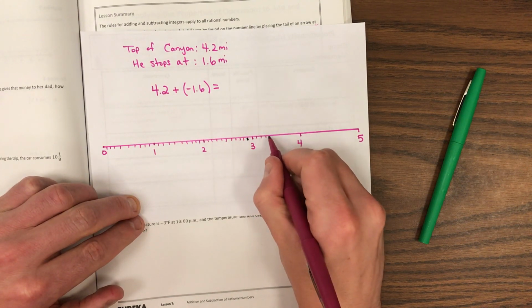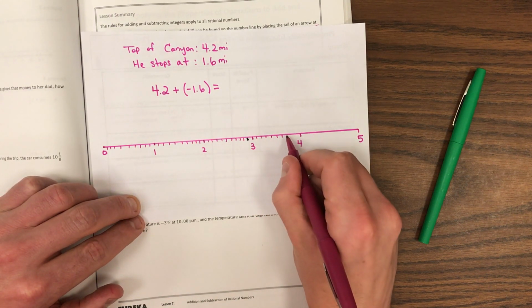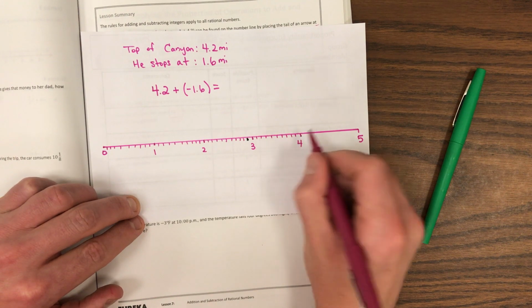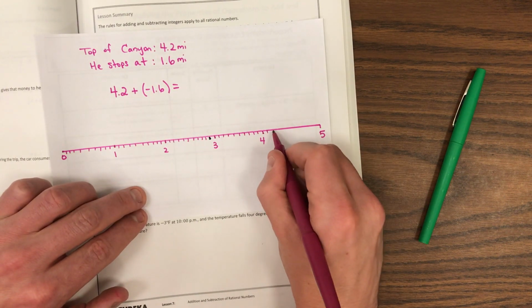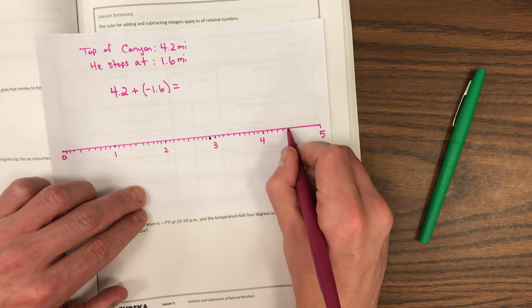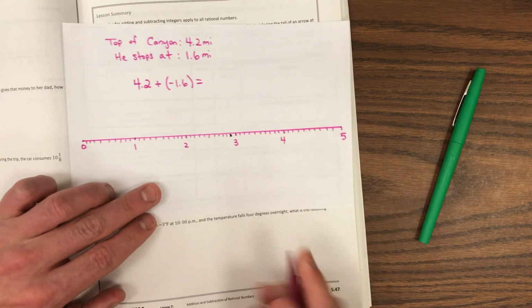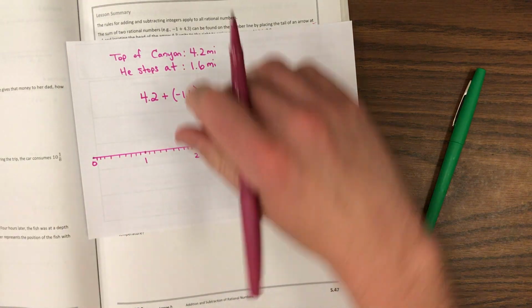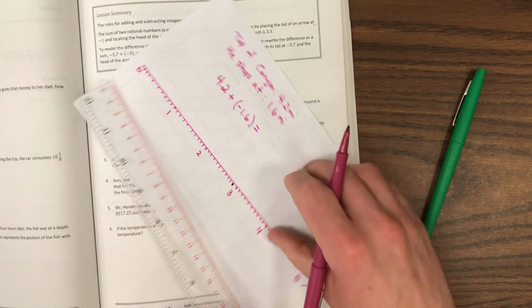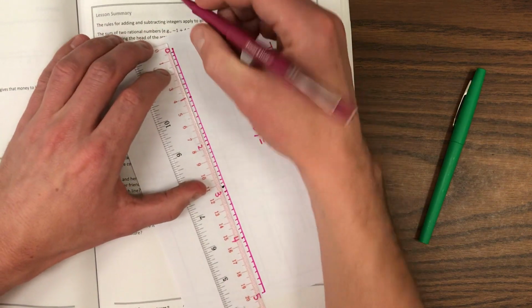1, 2, 3, 4, 5, 6, 7, 8, 9. The integer is the 10th one. And 1, 2, 3, 4, 5, 6, 7, 8, 9. I had a lot more space on that one. Okay, so we can go with that. And then I'm going to start my first vector at 0, and I'm going to go to 4.2.